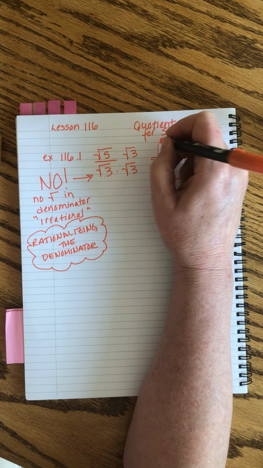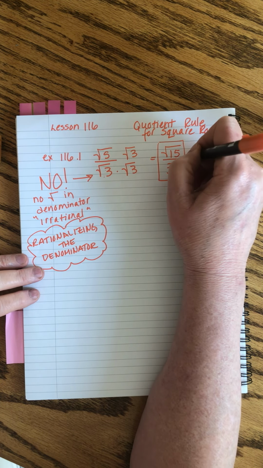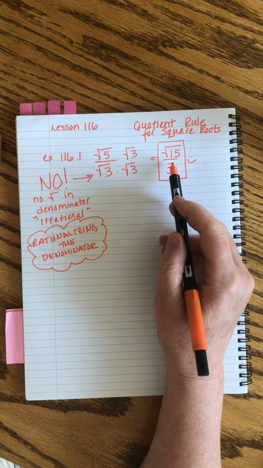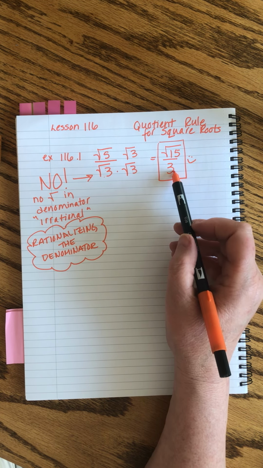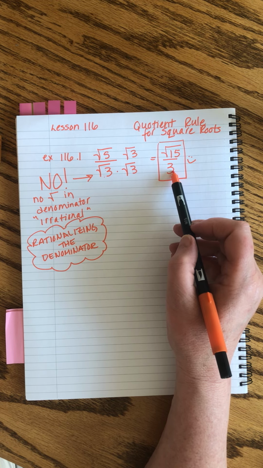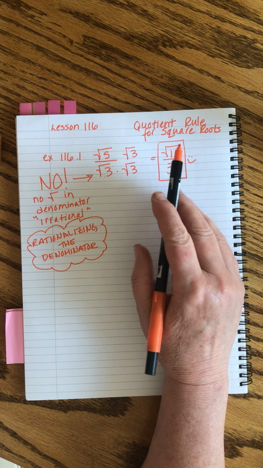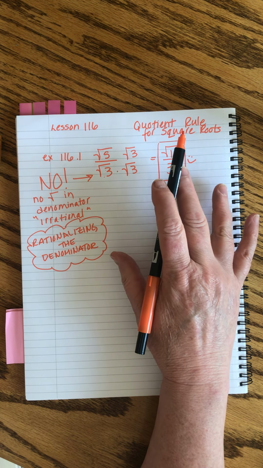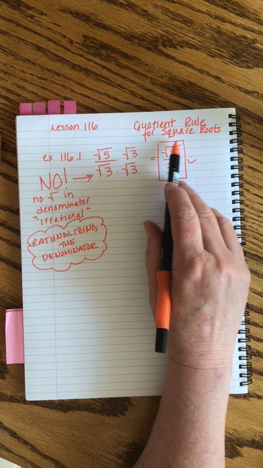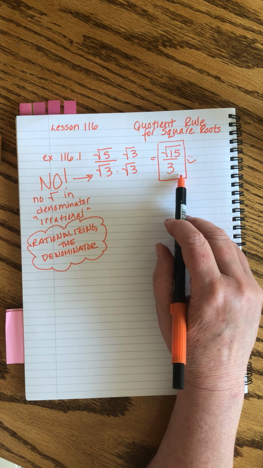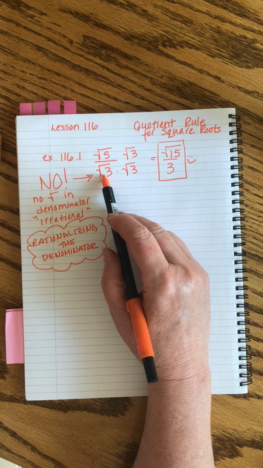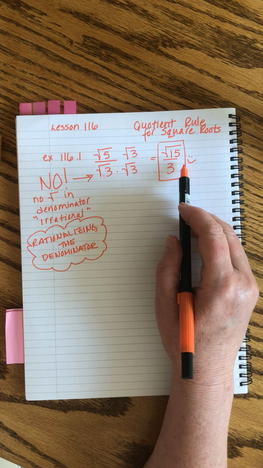This is considered a far more desirable presentation of the answer because we have a rational denominator, all right? And as mathematicians, we breathe a sigh of contentment and relief when we see this form because it looks balanced and stable to us. This looks crazy. We don't want this, but this is fine.